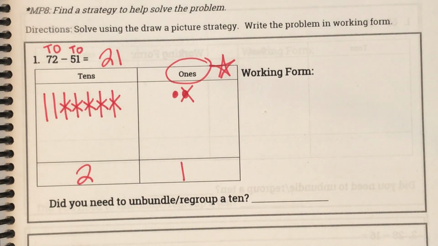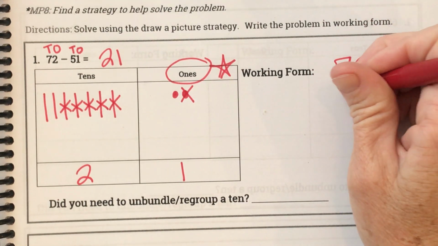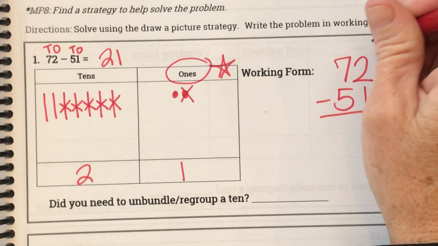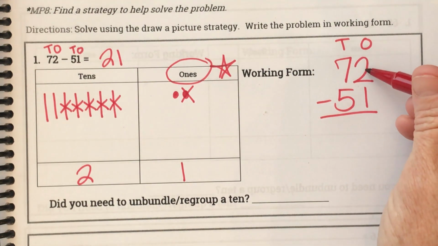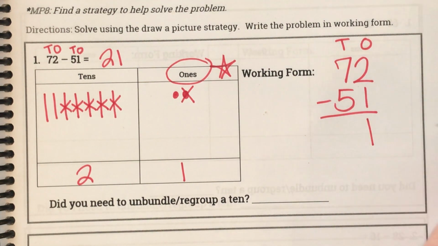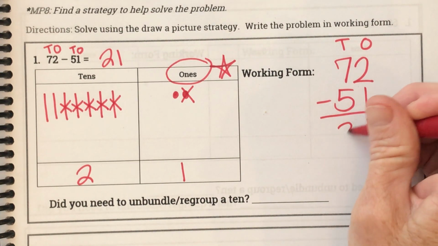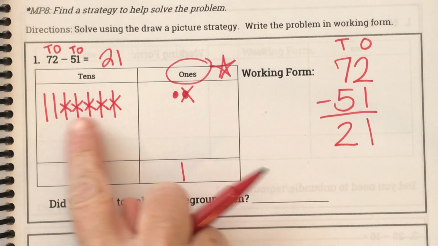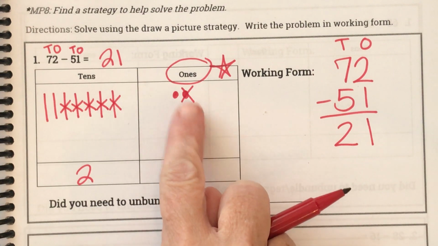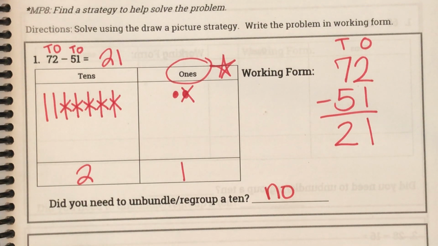Okay, so what does this look like in working form? Well, in working form, I want to make sure my place values are lined up. So my ones are in one column and my tens are in a column. So I had 2 ones, I took away 1 one and I was left with 1 one. I have 7 tens, I took away 5 tens and I was left with 2 tens. So my difference is 21. So it says, did you need to unbundle or regroup a 10? No, I didn't have to do anything special because I had enough ones to take away. So my answer would be no. Okay, let's look at another one.